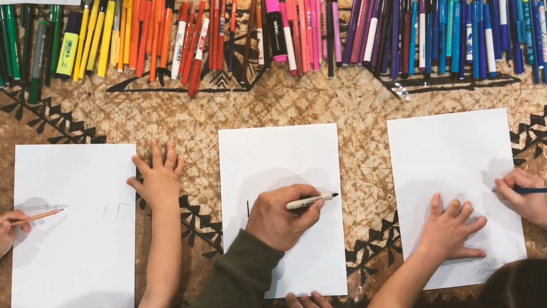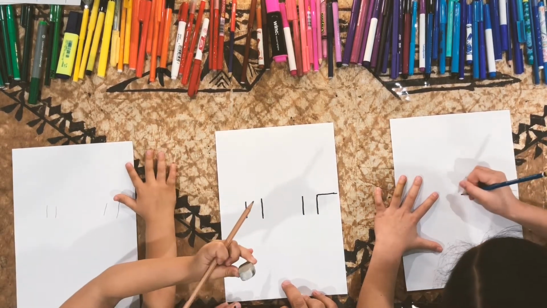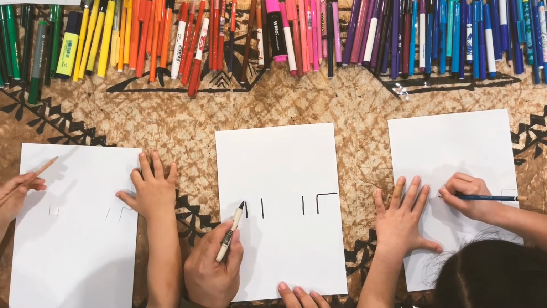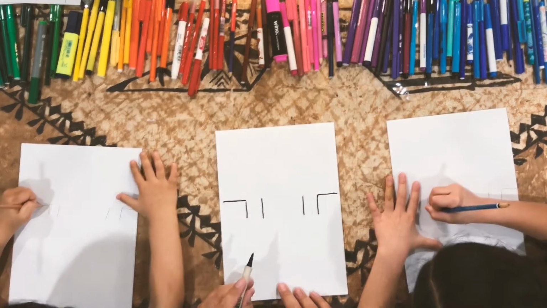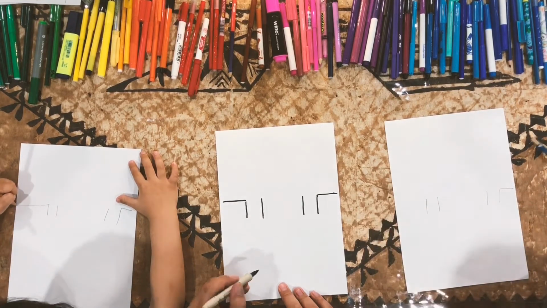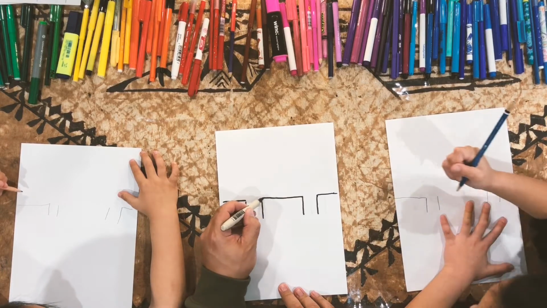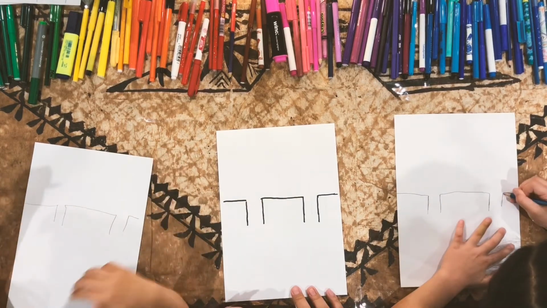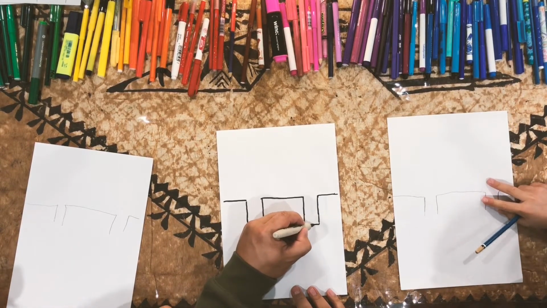Starting from the side of the page, draw some lines going across like these. Connect these 2 lines with a short line.